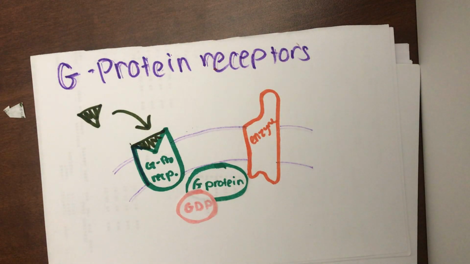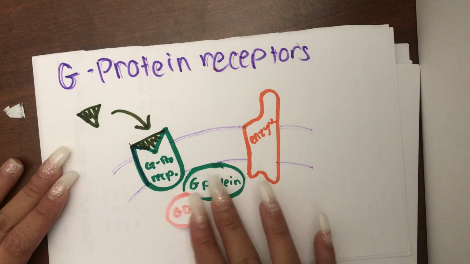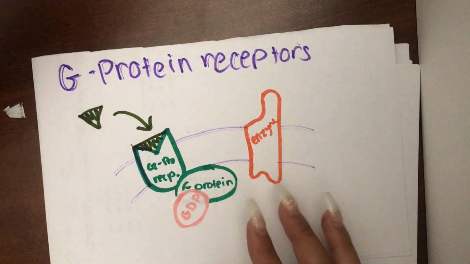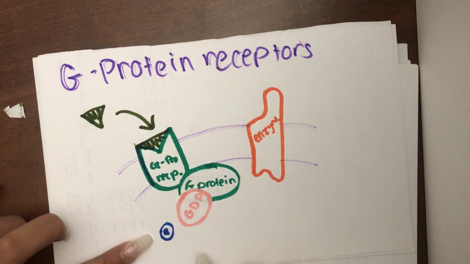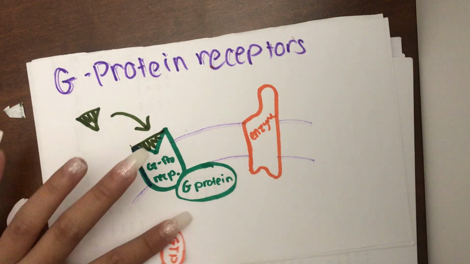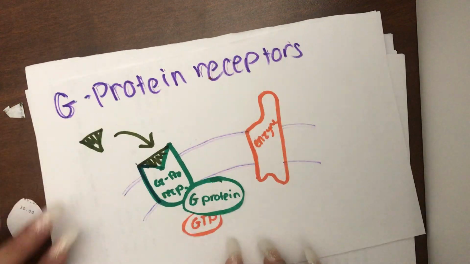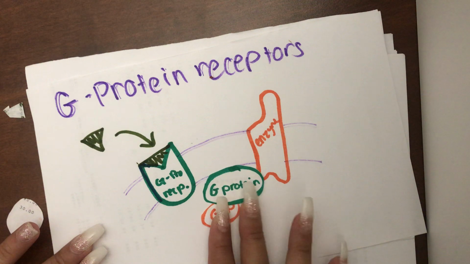So what does this do? This causes the G protein to move towards the G protein receptor, and it becomes phosphorylated. So you see this phosphate? Boom, add it to there. What do you get? GTP. It's like another sort of energy, like ATP. And this guy travels to the enzyme.